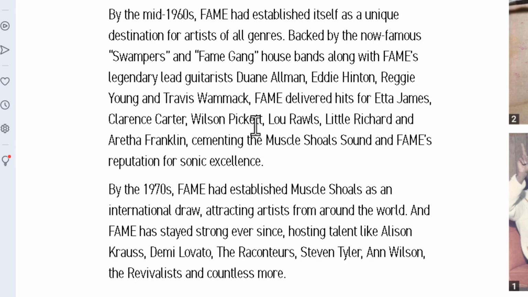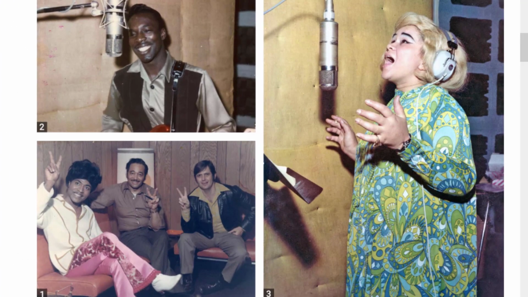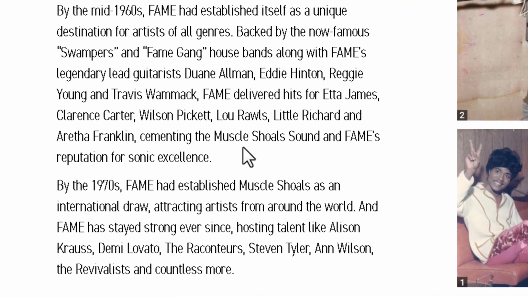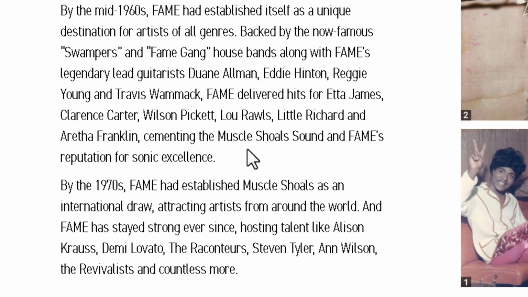I hope I'm saying all this right. Fame delivered hits for Etta James, I believe that's who that is, Clarence Carter, Wilson Pickett, Lou Rawls, Little Richard, and Aretha Franklin, cementing the Muscle Shoals sound and Fame's reputation for sonic excellence. So when you pick up this plugin, that's what you're doing.